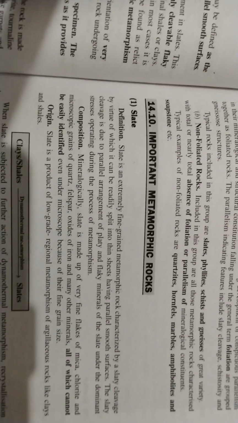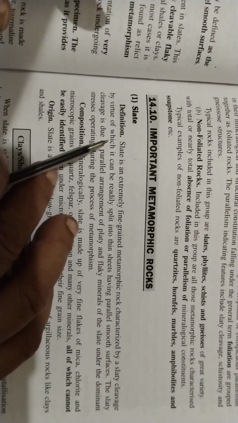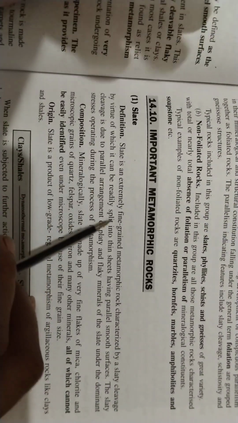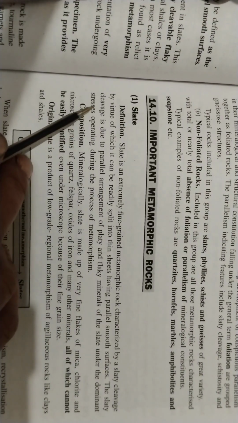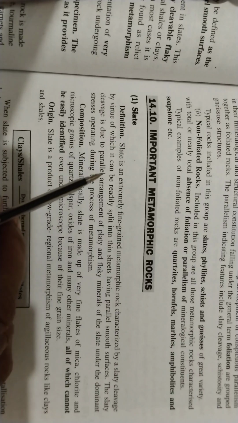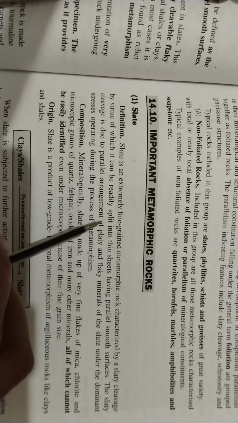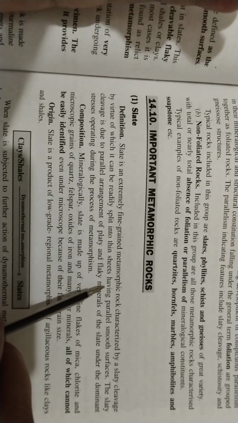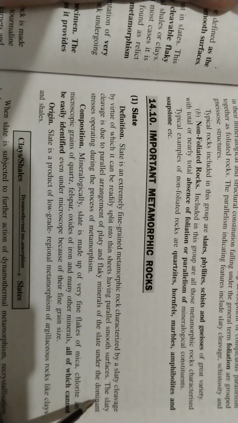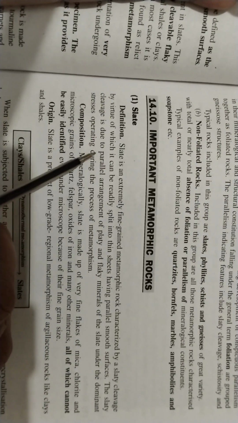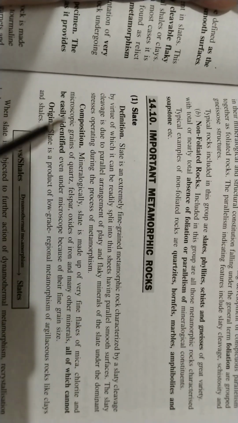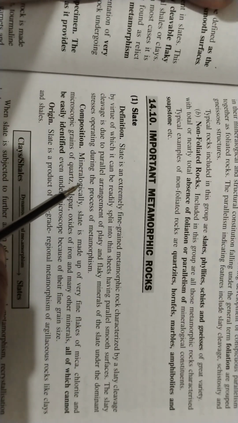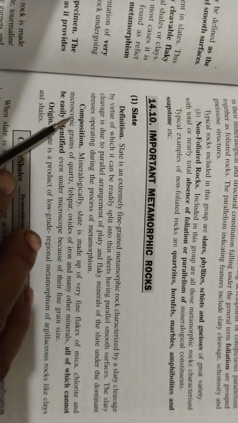Important metamorphic rock: slate. Definition. Slate is an extremely fine-grained metamorphic rock characterized by a slaty cleavage, by virtue of which it can be readily split into thin sheets having parallel smooth surface. The slaty cleavage is due to parallel arrangement of platy and flaky minerals of the slate under the dominant stresses operating during the process of metamorphism.